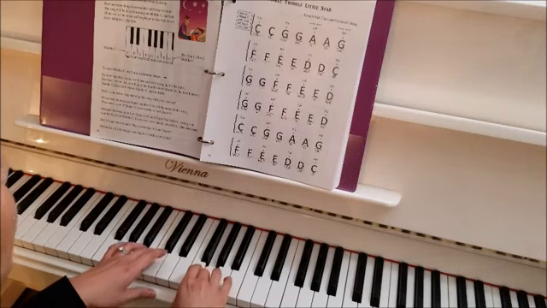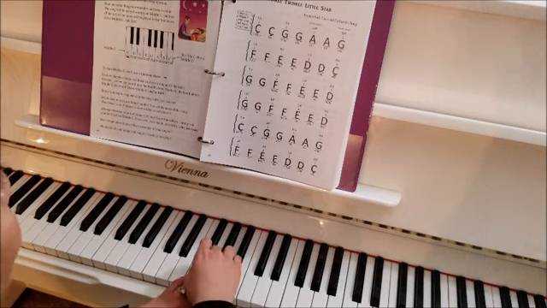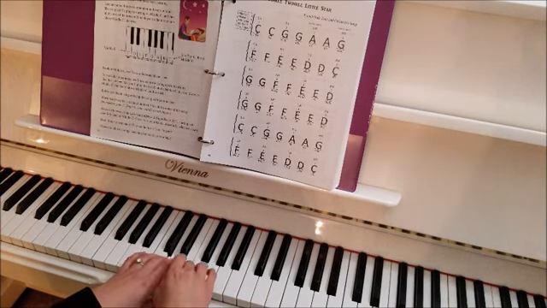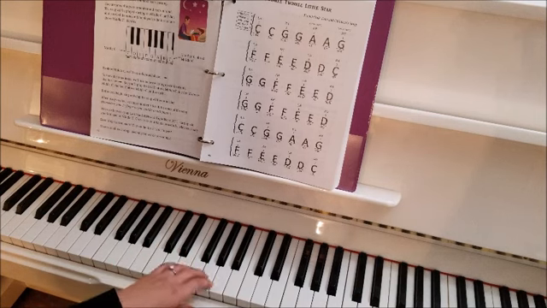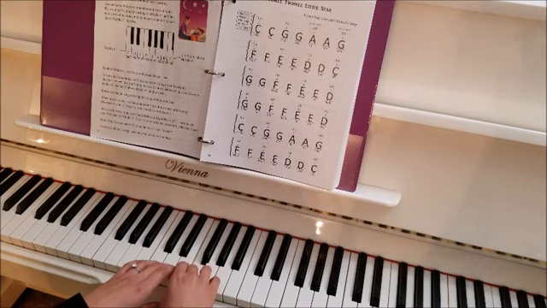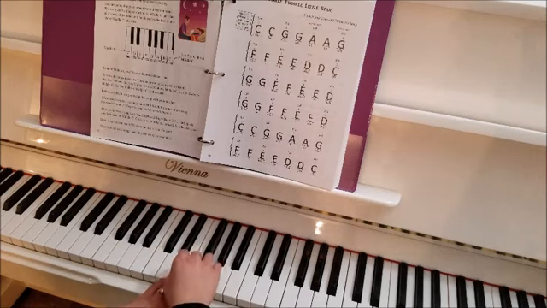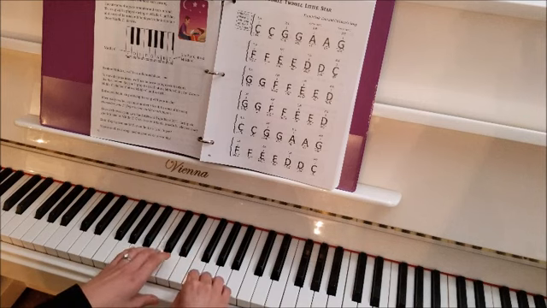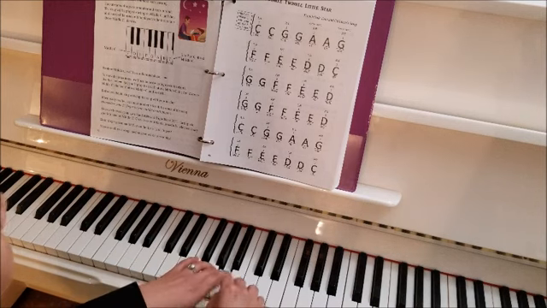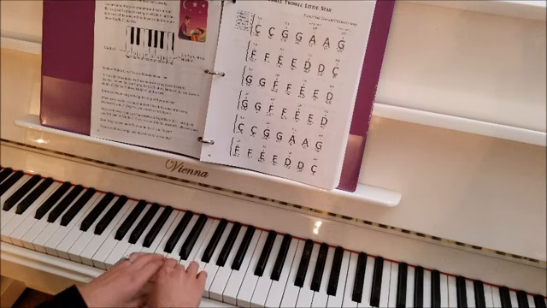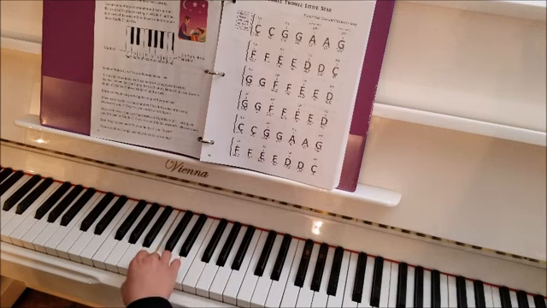C, C, G, G, A, G, F, F, E, D, C, G, G, F, F, E, D, G, G, F, F, E, D, C, C, G, G, A, G, F, F, E, D, C.